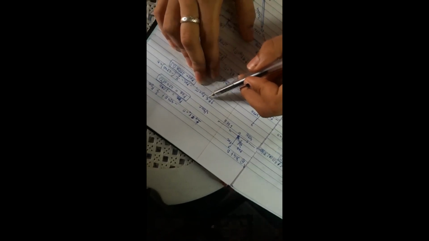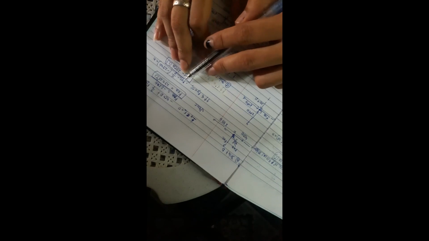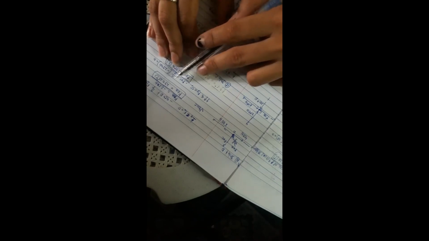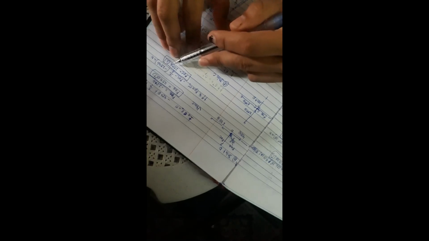Yung sa summation of Fy is equals to 0. So, negative FDC minus 4 over 5 dito sa slope times negative 250 newton is equals to 0. So, the FDC is equals to 200 newton.